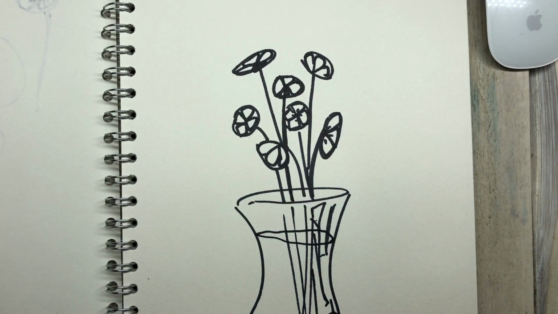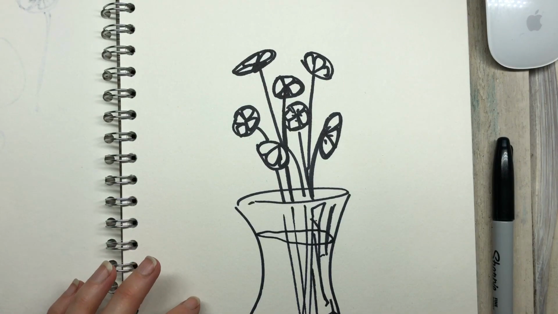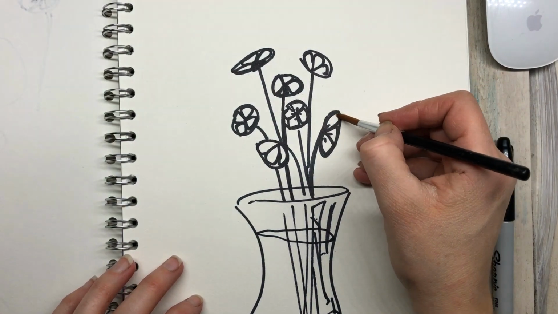Yeah, so when you're all done with that, then go ahead and get your brushes and come back and fill them in. Now this is not watercolor paper, so that's not going to work.